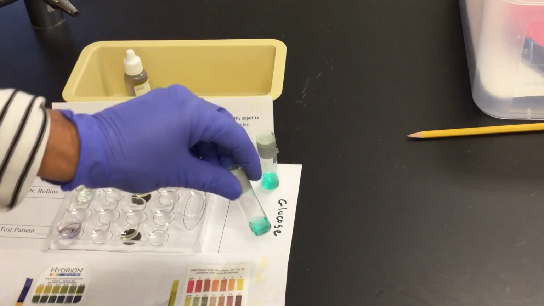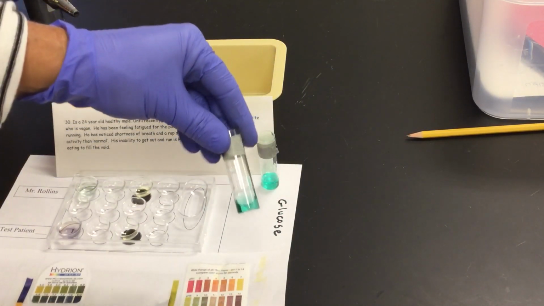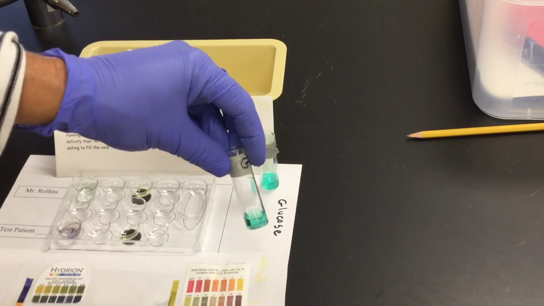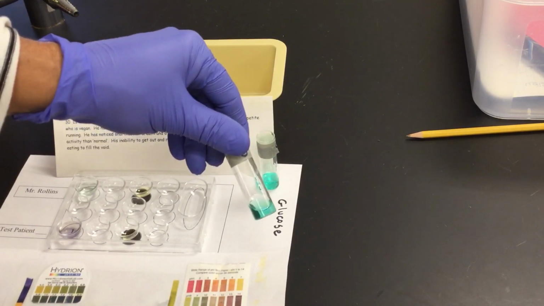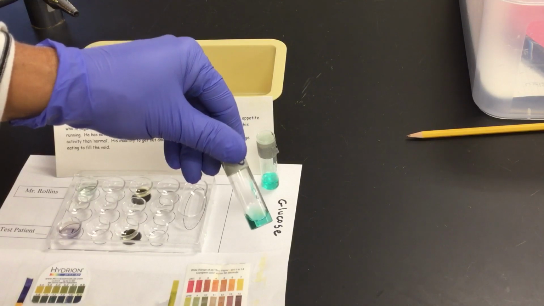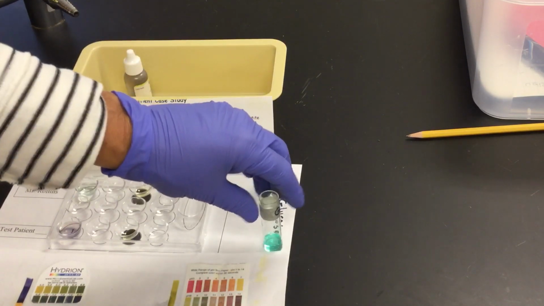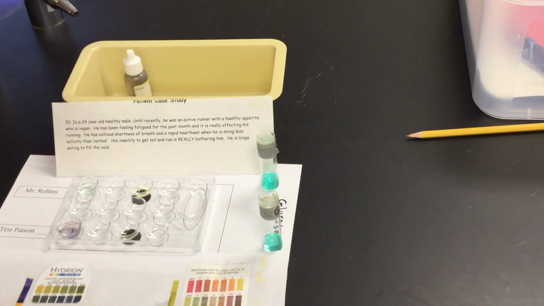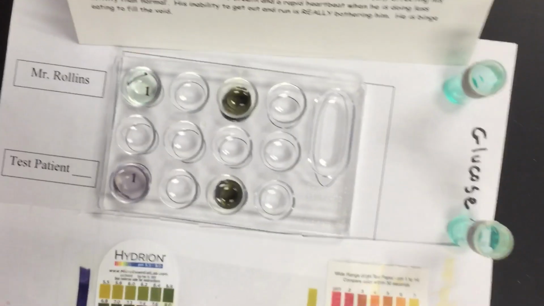So if we look at patient number 30, same thing. I added the urine, I added Benedict solution, I put it on heat to activate it, and this is what I get at the end. So fill in your results. I would also do a qualitative, so put what color rather than just pluses and minuses within there. The next two tests that we have are going to be for protein as well as chlorides.